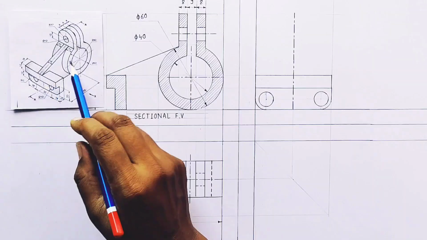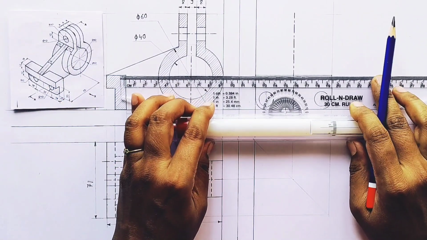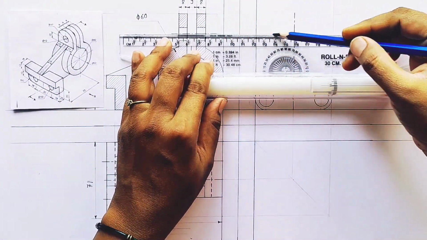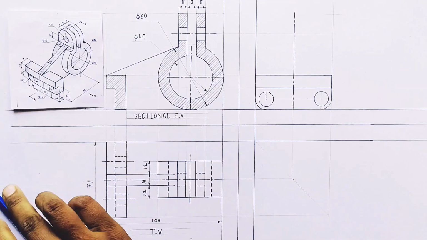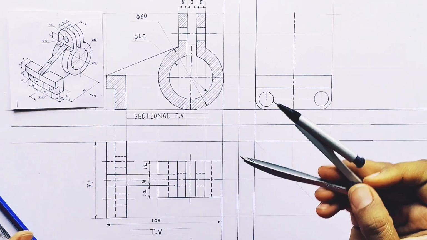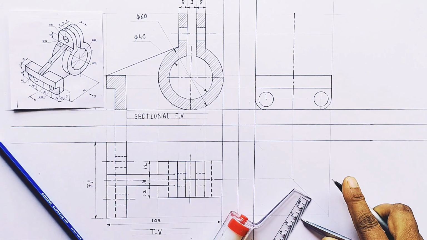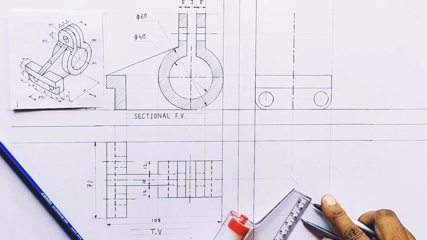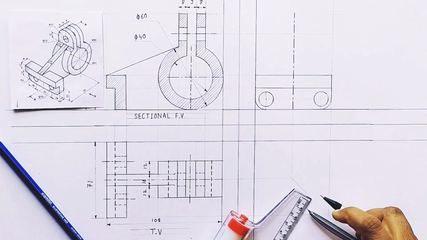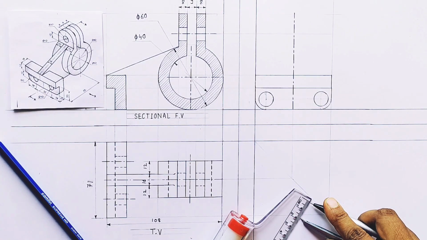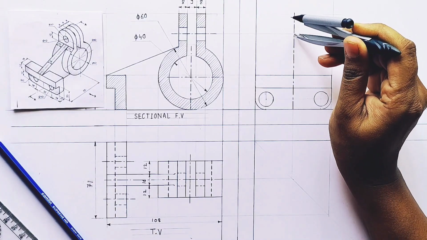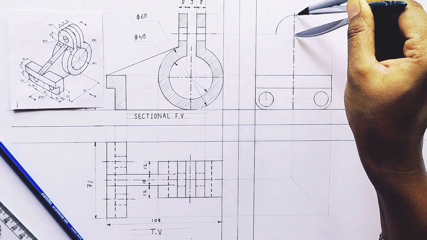Okay. Then next, draw a semicircular part. Draw a center line which is at 17 mm distance. Take the projection from the front view and draw a semicircle, the radius of which is 17 mm.